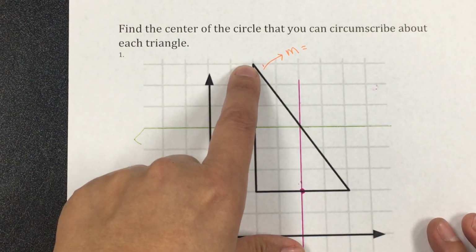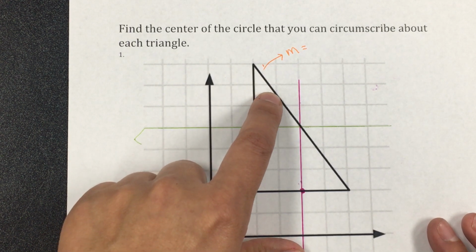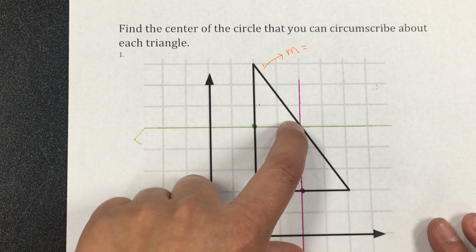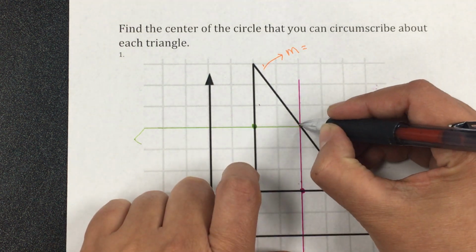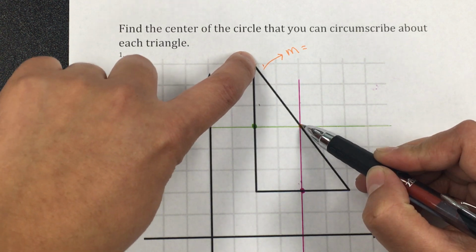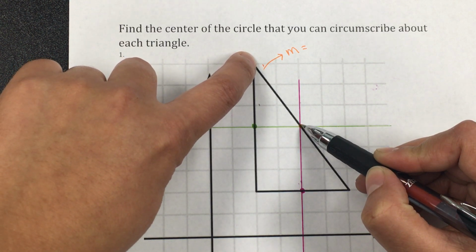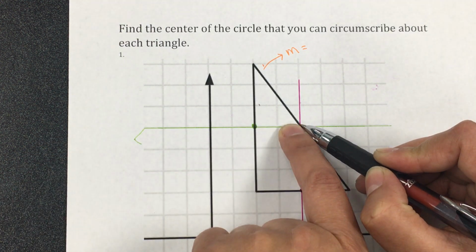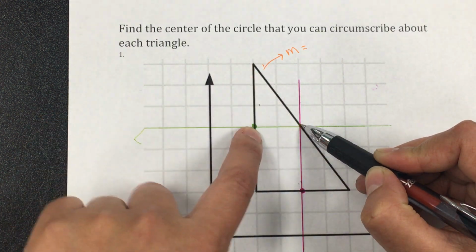For the slope, I'm going to go along the line and find where 4 squares meet, which in this case is right there. I count from here to here how many units for the rise, the change in Y, and then the change in X. That's my rise over run.